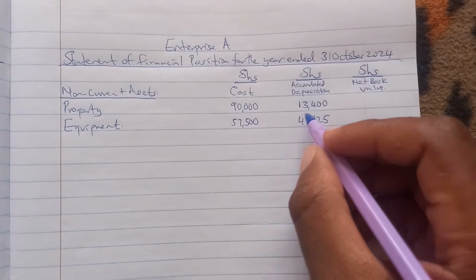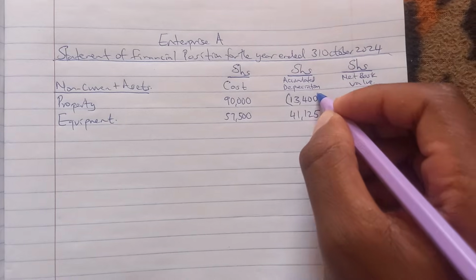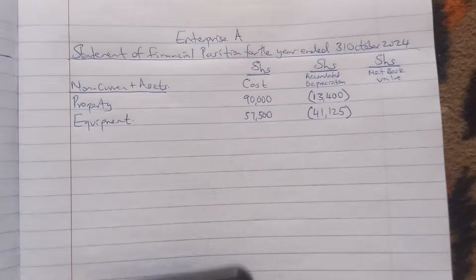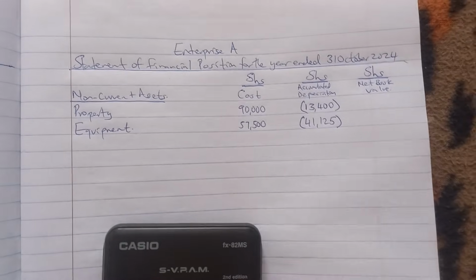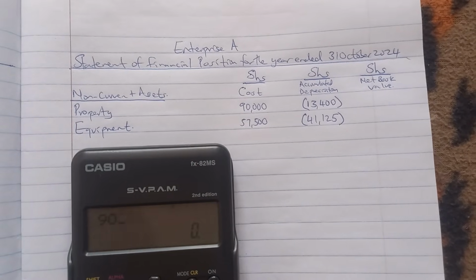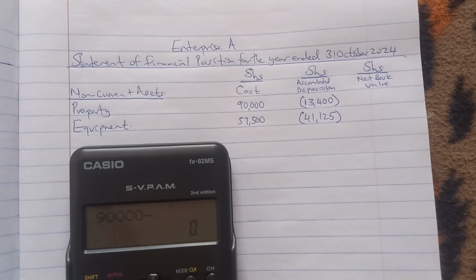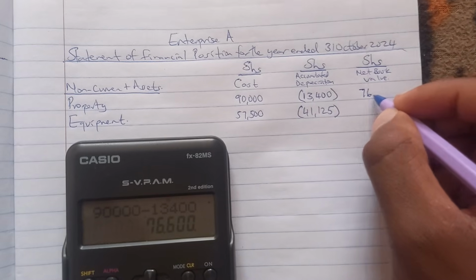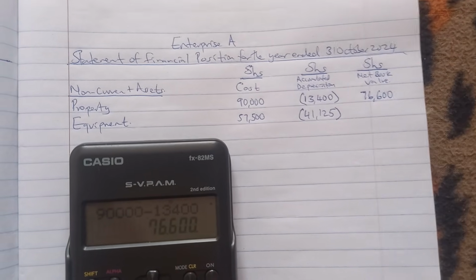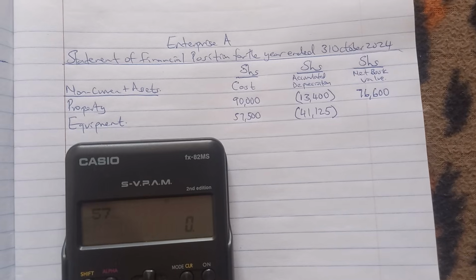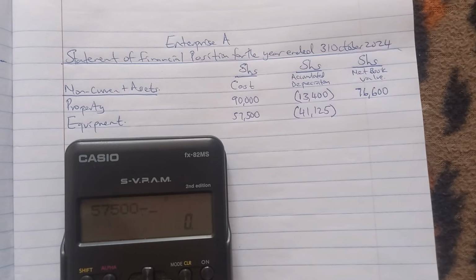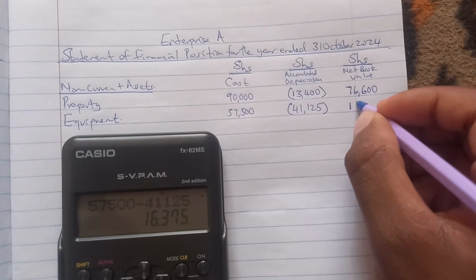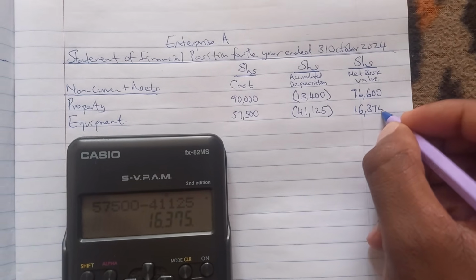So now these values we are subtracting, so we put them in negative, in brackets rather. So for us to get the net book value, 90,000 subtract 13,400, you will get 76,600. 57,500 subtract 41,125, and get 16,375.